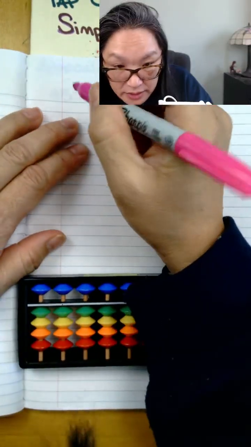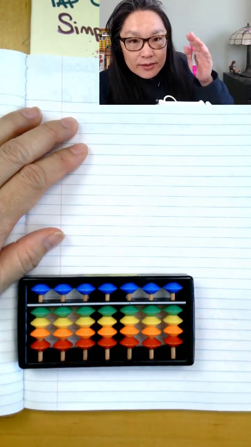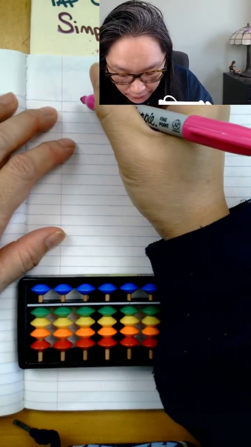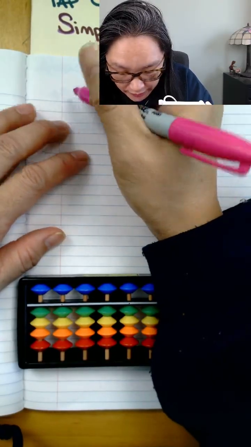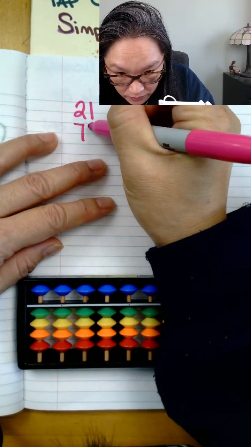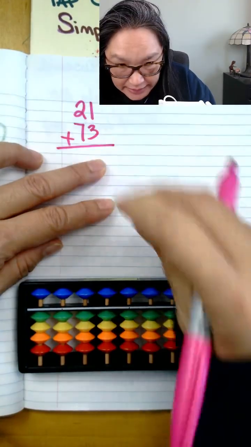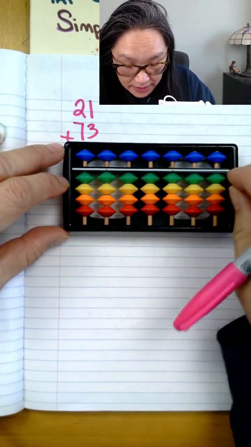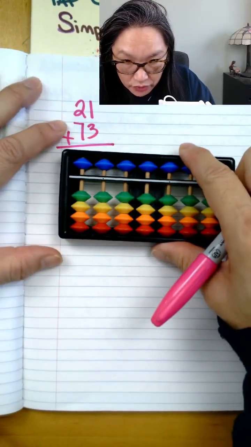Okay. Here, this is the path that I was going to do with my fourth grader, right? Because we're doing 2 digits, right? So 21 plus 73. Okay? Easy, right? So what we're going to do, what is this?